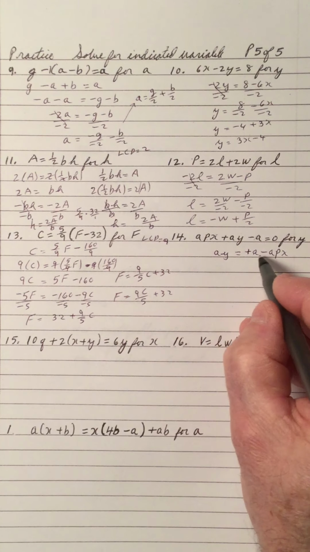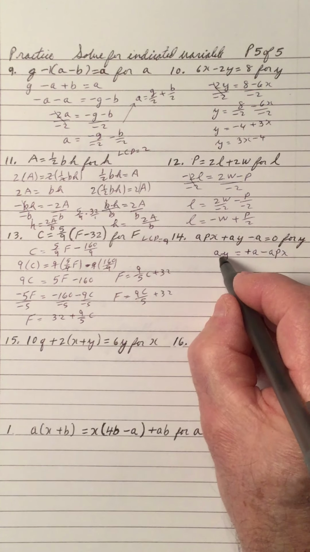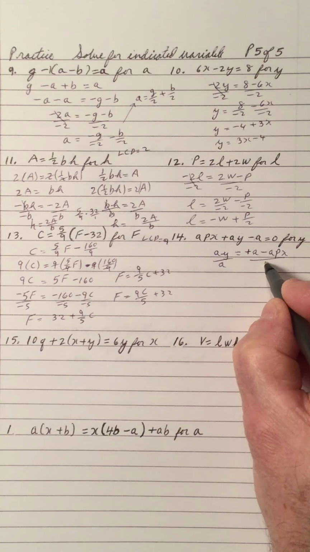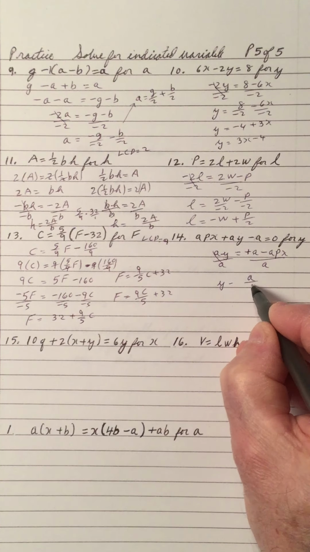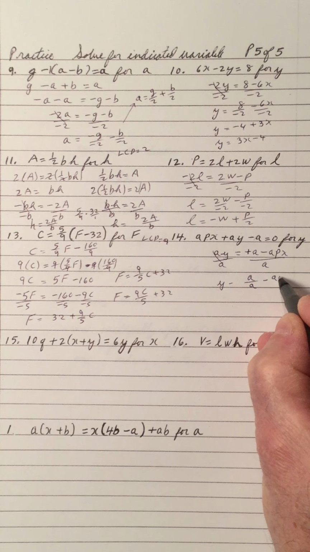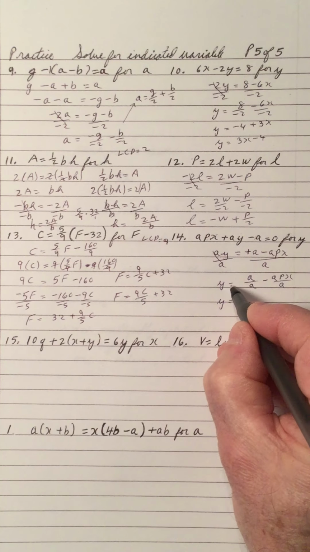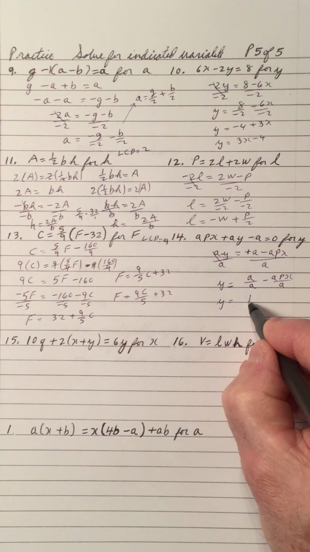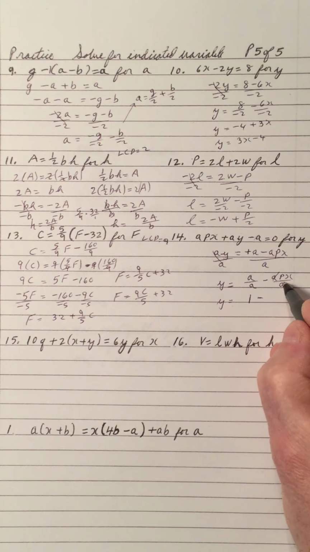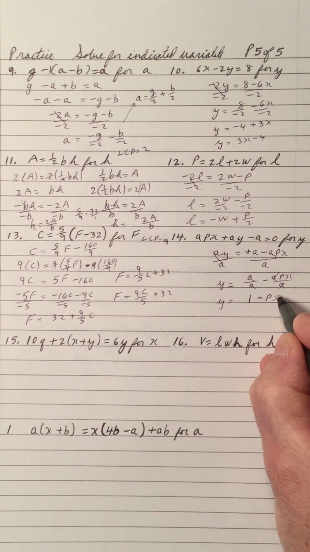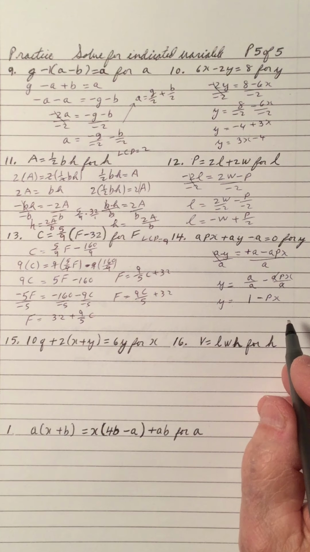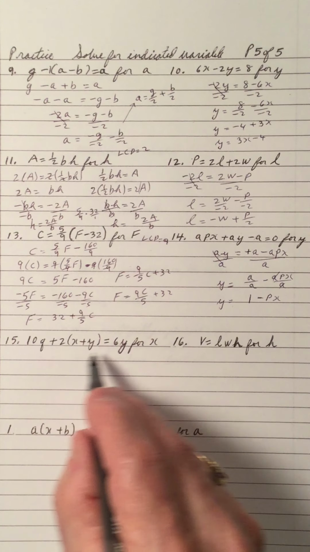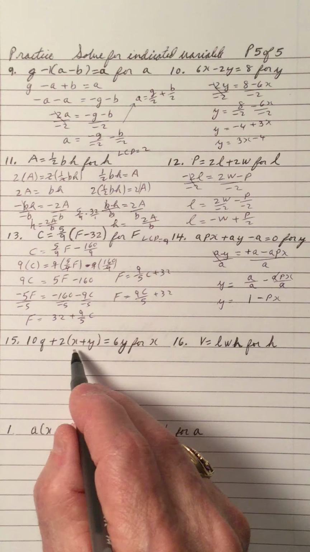And now when I get that done, you can't subtract those because they're not like terms. I divide by A. The A's cancel, Y equals A divided by A minus APX divided by A. A divided by A is 1, and the A's cancel, so I get a negative PX. Done. Solved for Y.